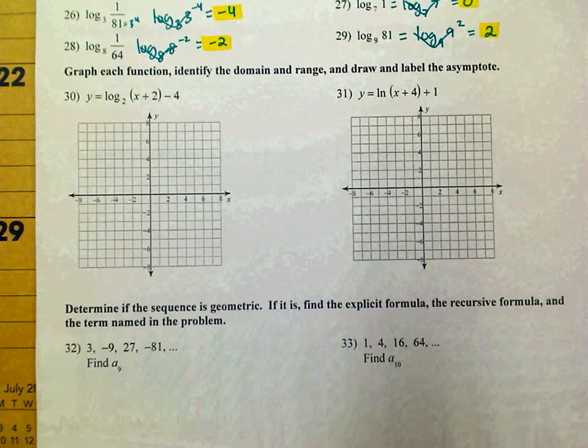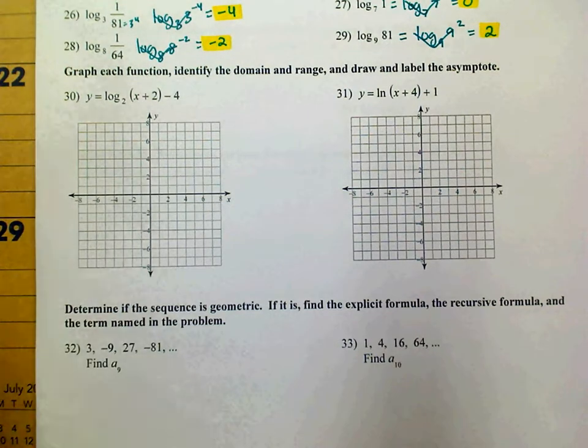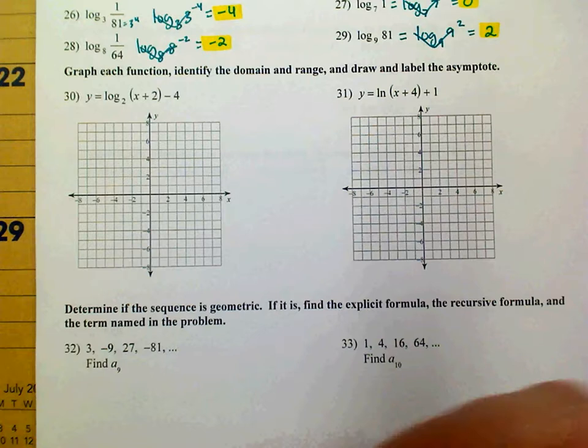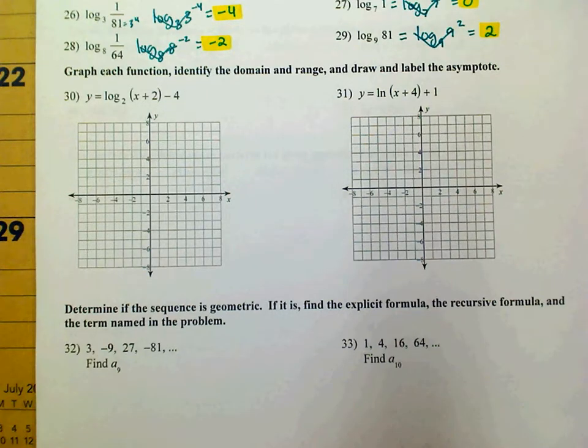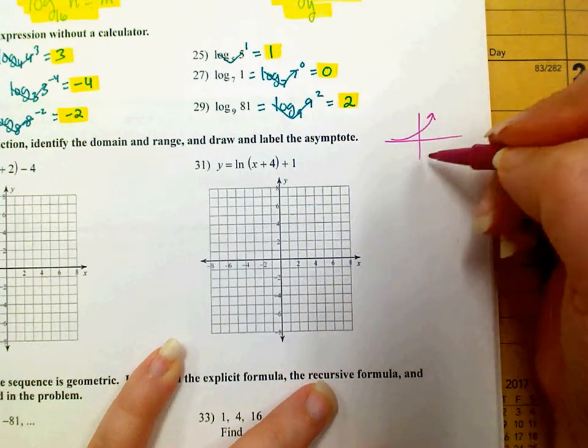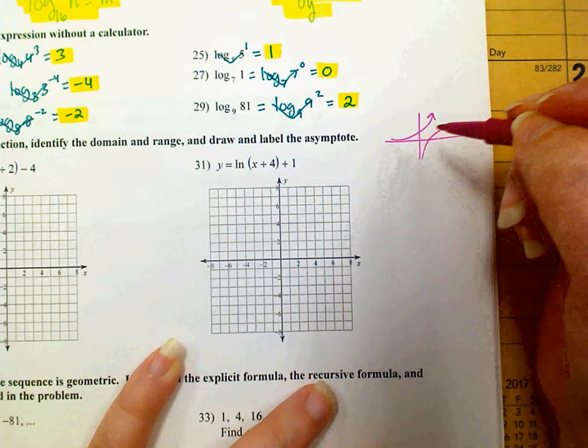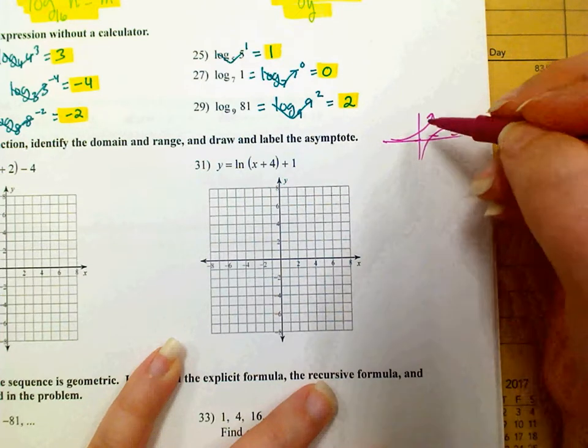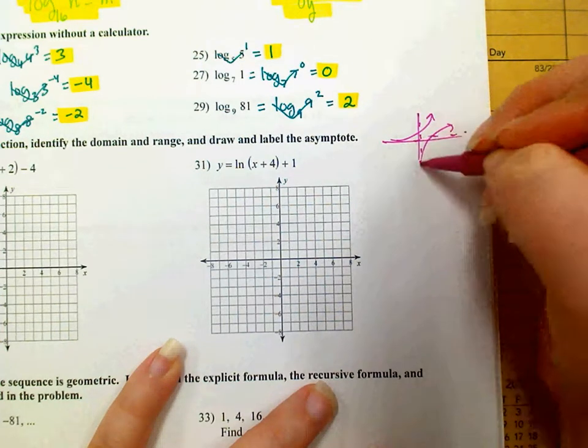Alright, number 30 says to graph each function, identify the domain and range, and draw and label the asymptote. So this is a logarithm function, which is the inverse of an exponential function. So just as a little reminder, exponential functions look like this, log functions are going to look like that. Exponential functions have horizontal asymptotes, logarithmic functions have vertical asymptotes.